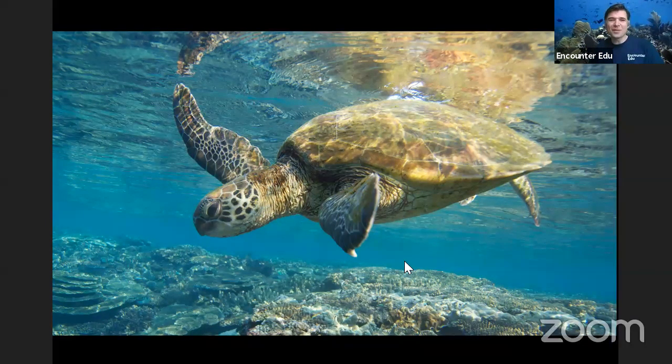We have another herbivore, another consumer. So we have the green turtle. So we'll find out a little bit about what that might eat in a bit.